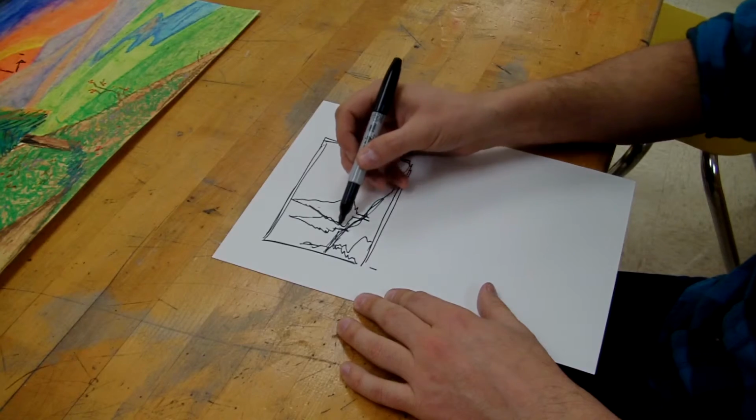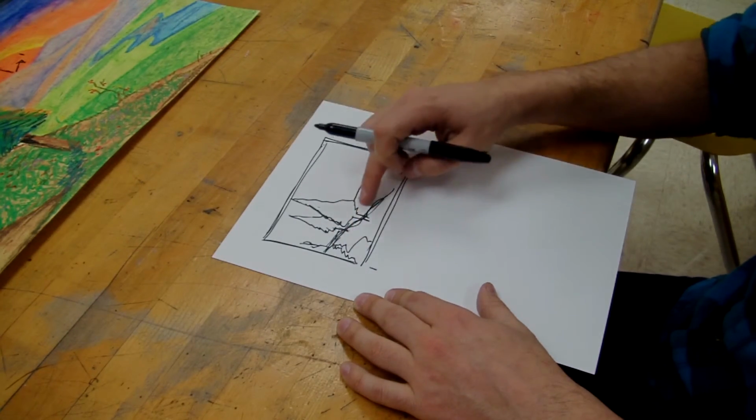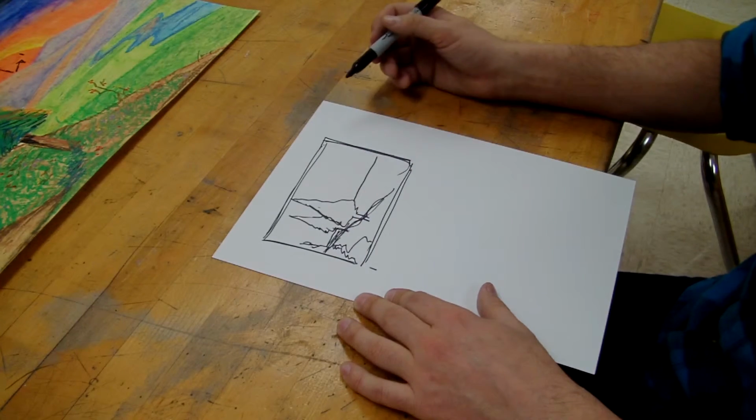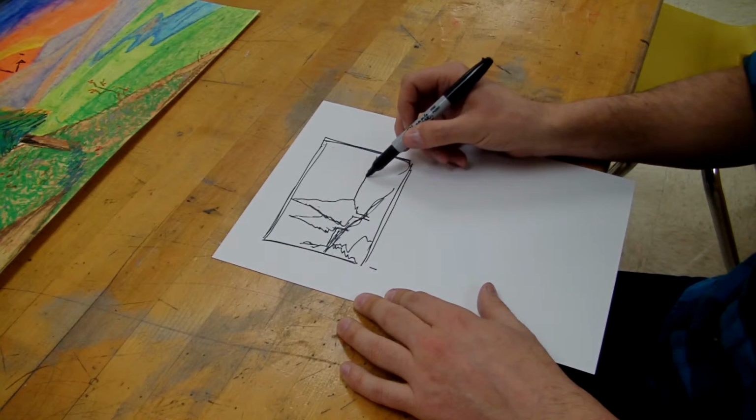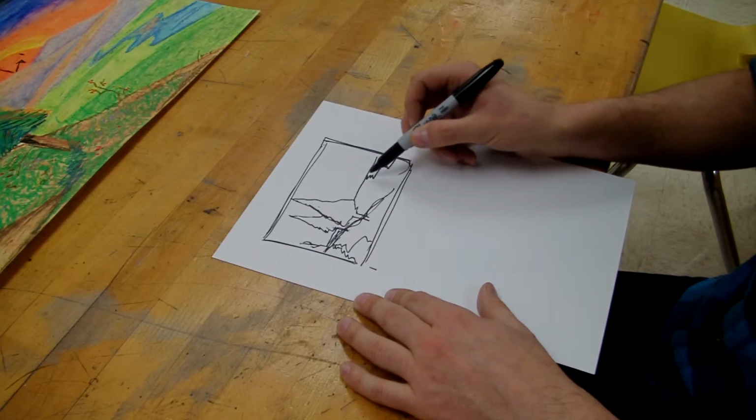So I've sketched out those 2 things. Now I've got my horizon line. So this right here is my foreground. This is now going to be my middle ground. In my middle ground, I put a river. Again, start small, get bigger.